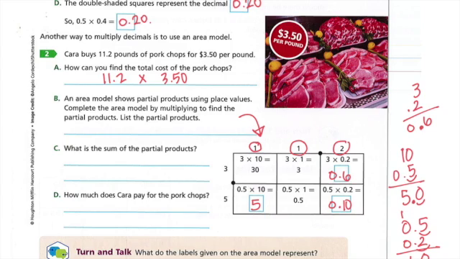Okay, I'm not going to rewrite all of the B. B wants us to rewrite it all. We can just look at it in that box. All right, and then it says, what is the sum of the partial products? So when you do partial products, you break it up like this, and then you have to add up all of your answers. So we would do 30 plus 3 plus 6/10 plus 5 plus 5/10 plus 1/10, or 10 hundredths, same thing. And when you added all of those up, you get 39 and 20 hundredths.